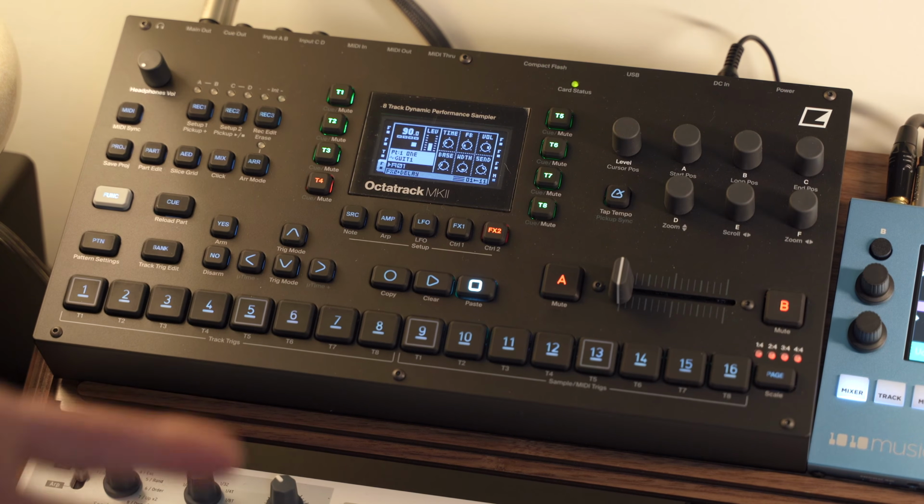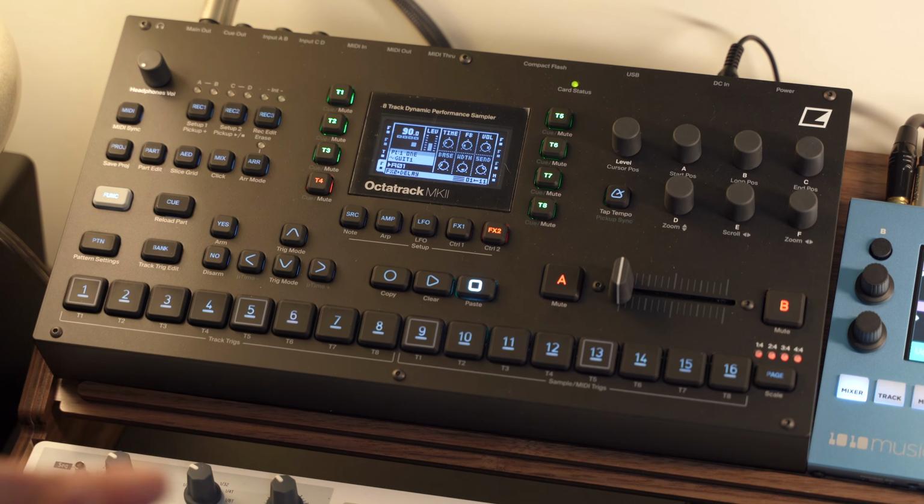So, the Octatrack. I'm going to approach this video by doing a beat breakdown of this jam, and I'll play a little bit of it for you before we get started. But definitely go listen to the whole tune if you want the full context.